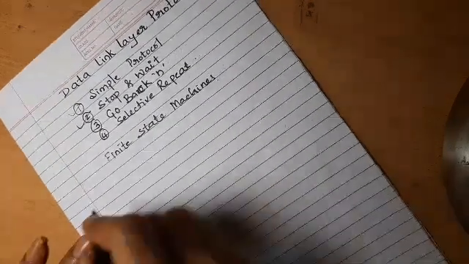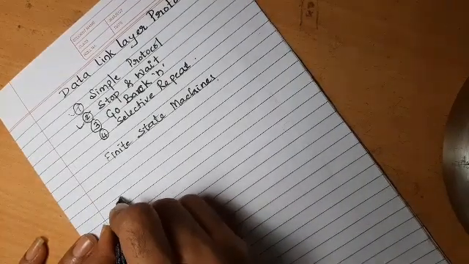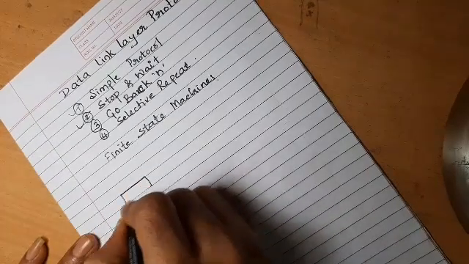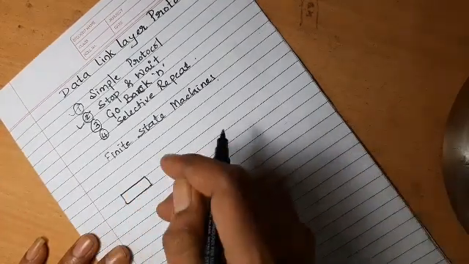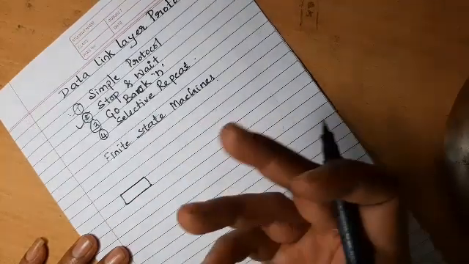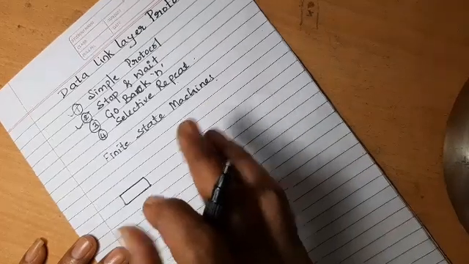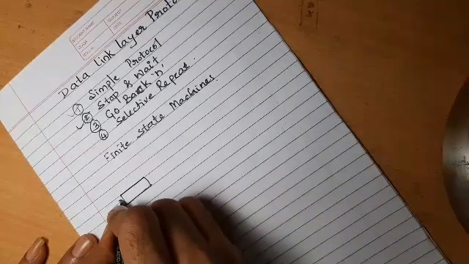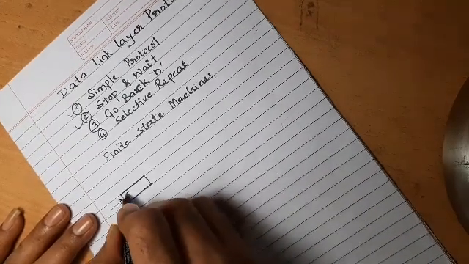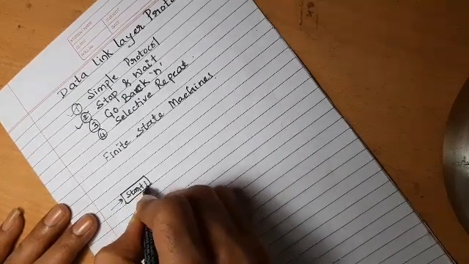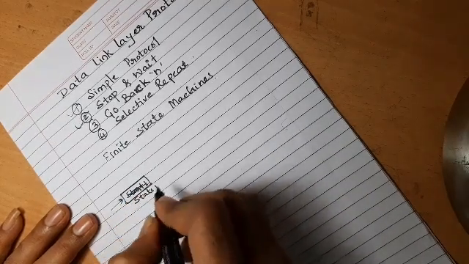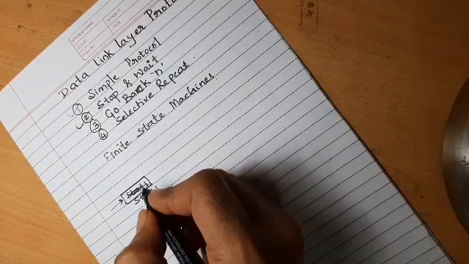I'll take one example of an FSM in which there are three events which are changing the machine's states. This is a simple example where I consider one state as the initial state. For understanding, I'll consider state 1 as the initial state.